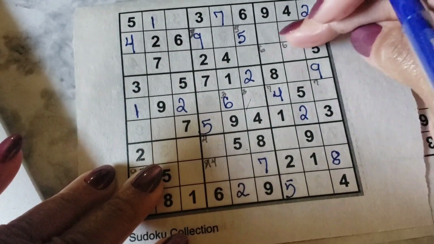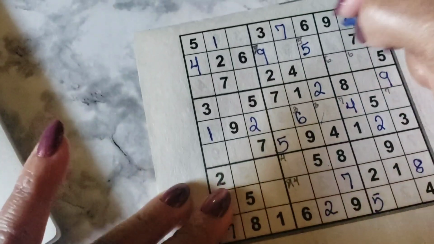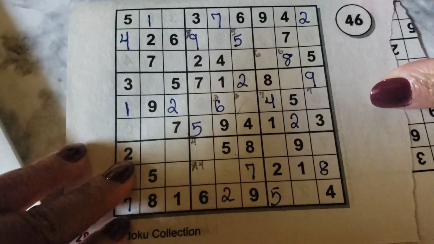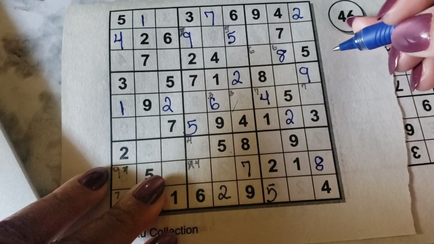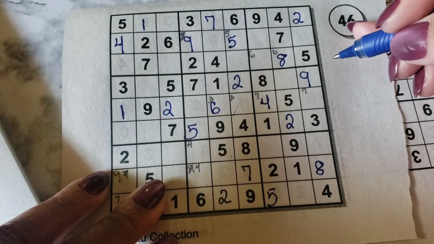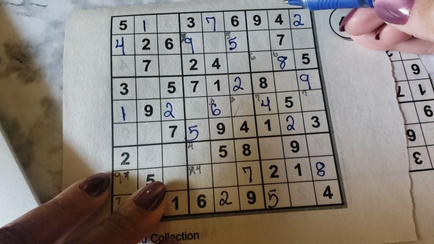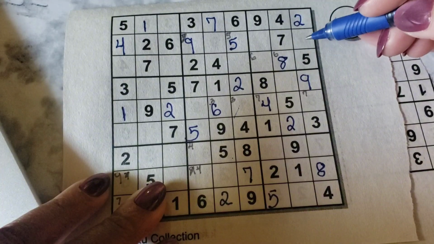So that means for this box, 8 can only go right here. Okay, I think that is all we can do up until this point. Have I solved for 1? So 1, 1, and then 1 can only go here.